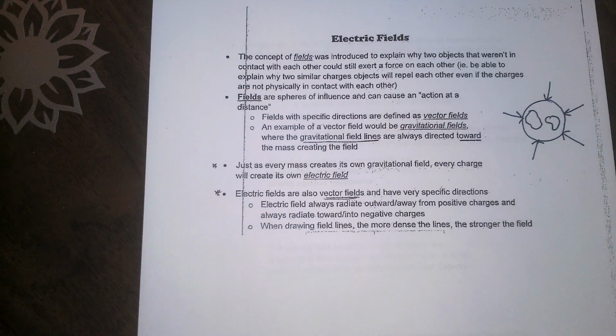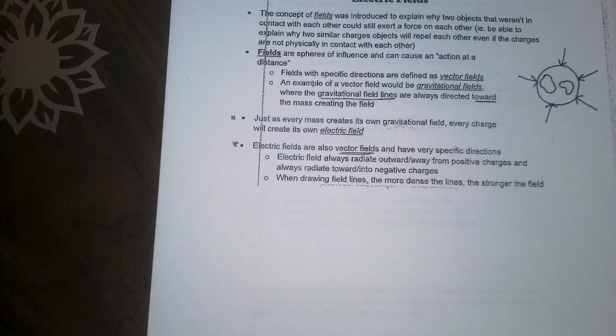So fields are vectors. They have a direction. And the biggest one, a vector field, would be the gravitational field, right? The field of gravity, or the force of gravity, always works towards the center of mass of the object. In this particular case, it's Earth. If we were on the moon, it would be towards the center of the moon. And so we draw lines inwards.